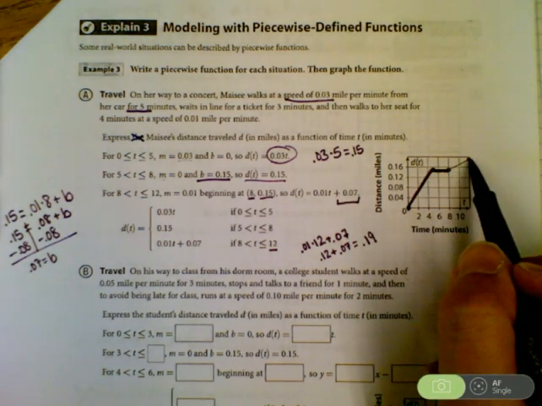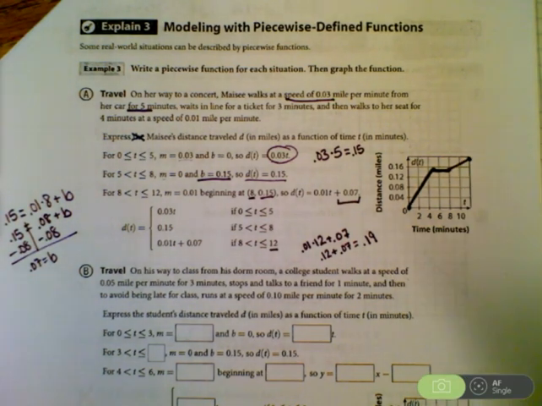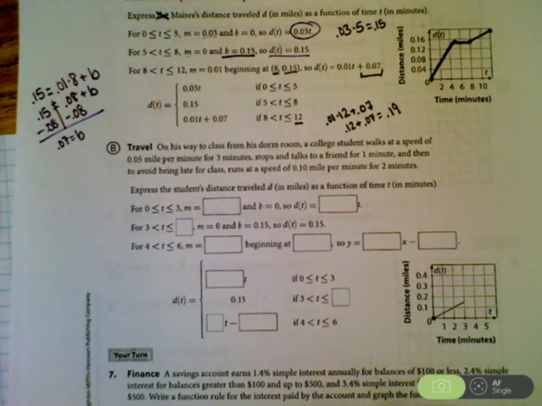Yeah, 0.19. So that's where that last point goes, at 12 and 0.19, and we connect those. So that's how we get a graph of this function. So we're going to go through the second one together, have a little bit of think time in this one.